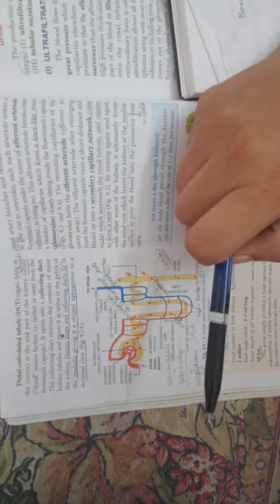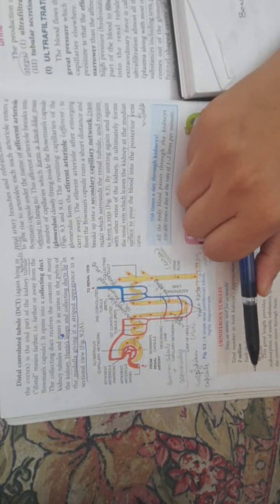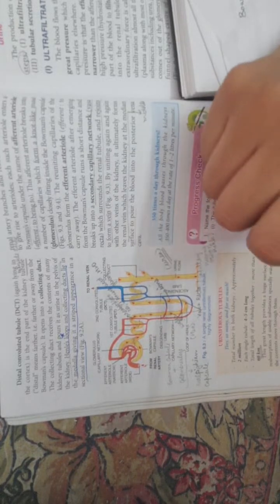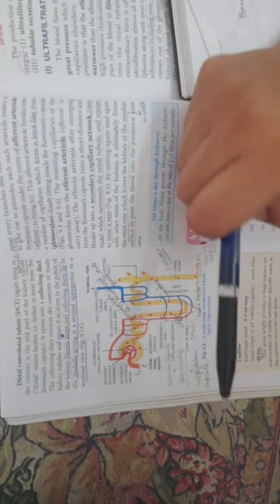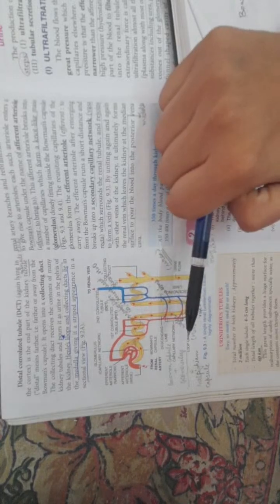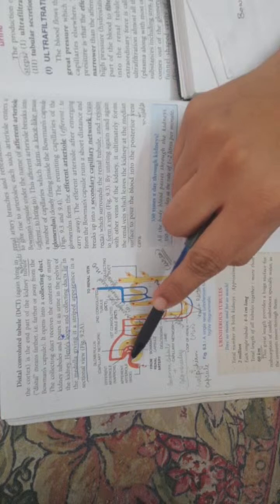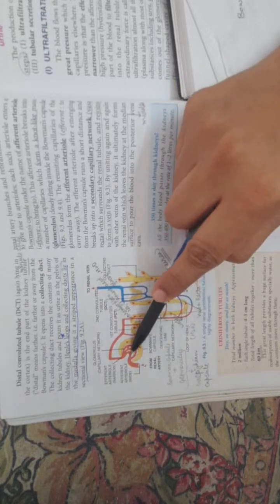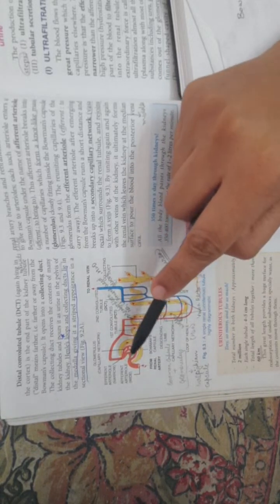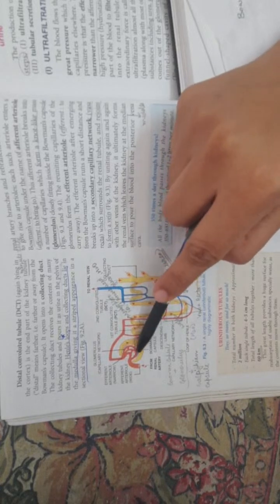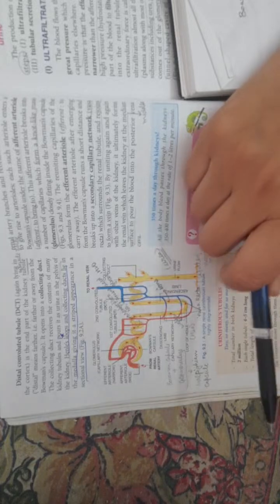If you have done the circulatory system chapter, what happens? The heart, after pumping everything through the aorta, sends oxygenated blood to all parts of the body, and this particular vessel has actually come from the aorta. Okay, now after that what will happen? I told you from this part everything important and unimportant would be taken up, right?